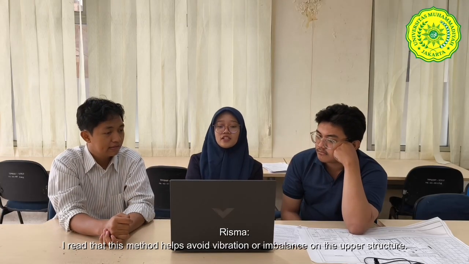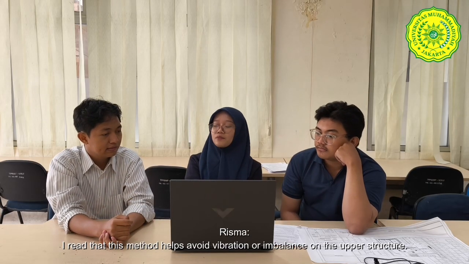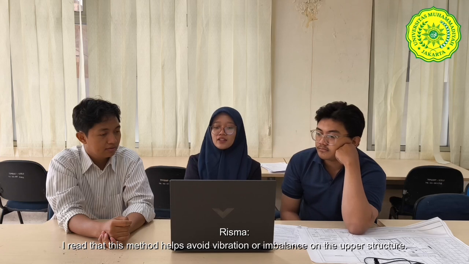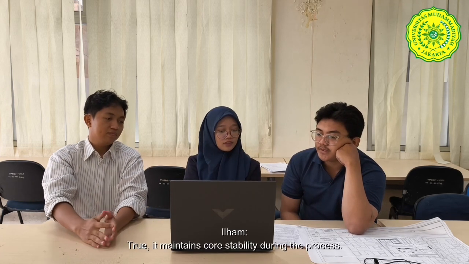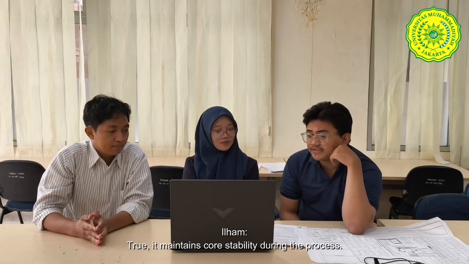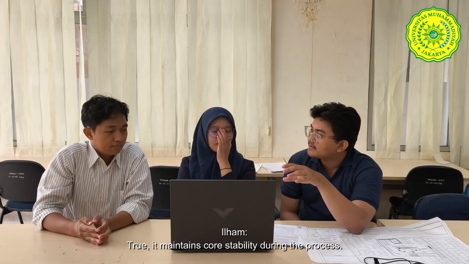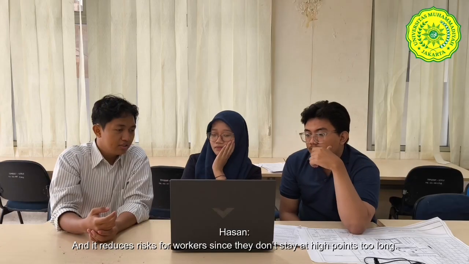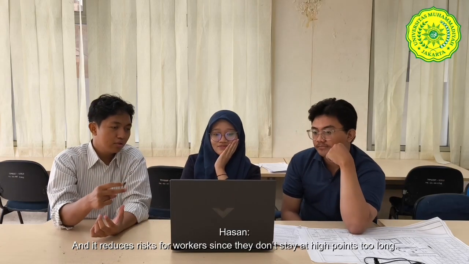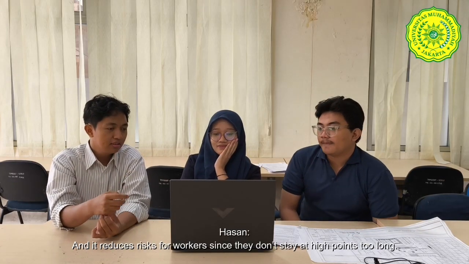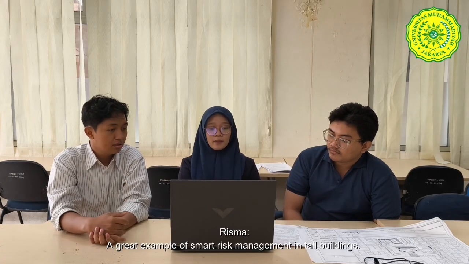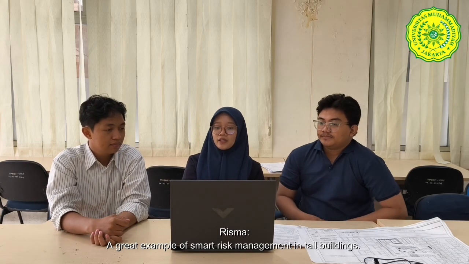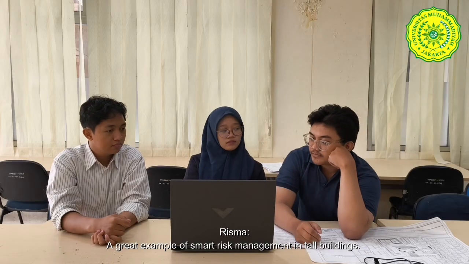I read that this method helped avoid vibration or imbalance on the structure. True, it keeps the core stable during the process. And it reduces risk for workers, who don't stay at the high point too long. A great example of smart risk management in tall buildings.